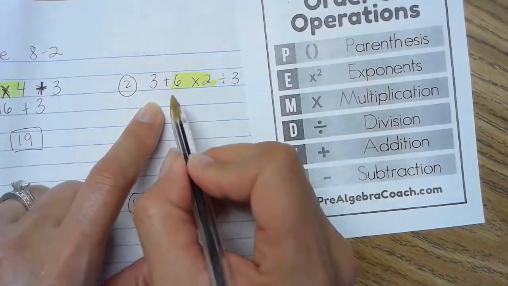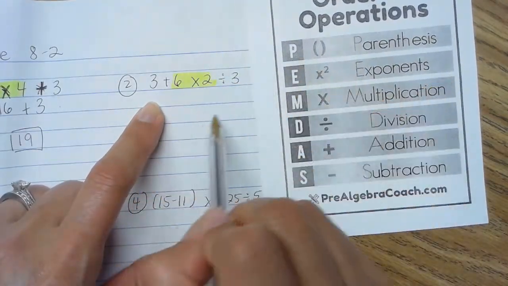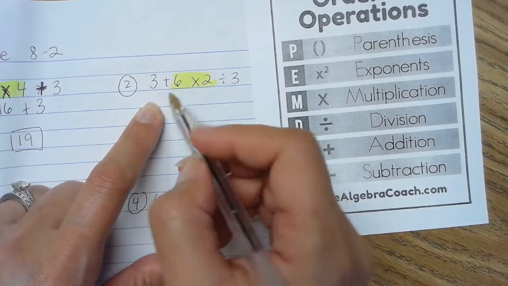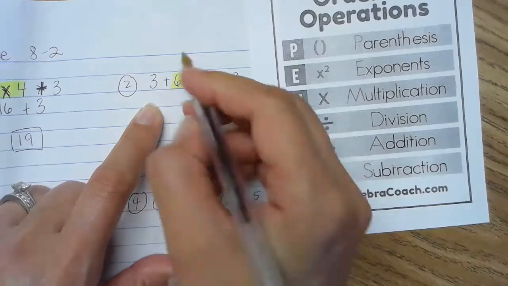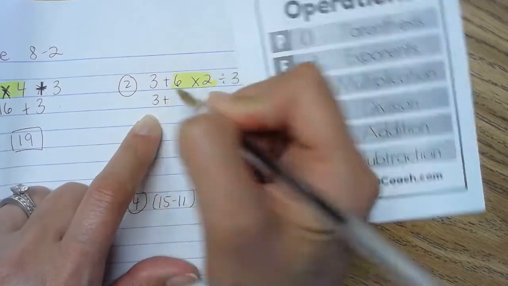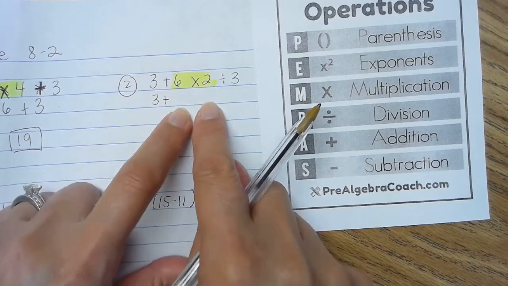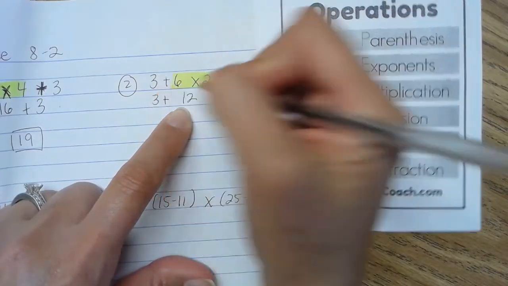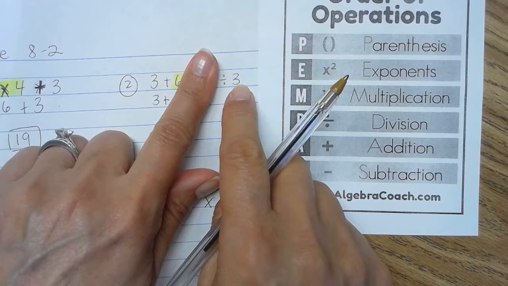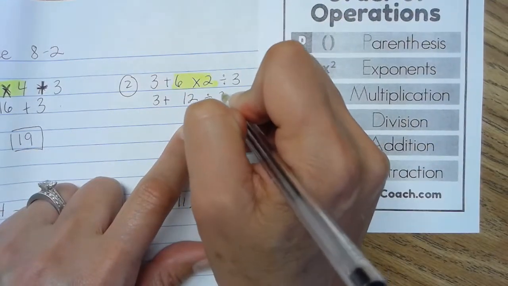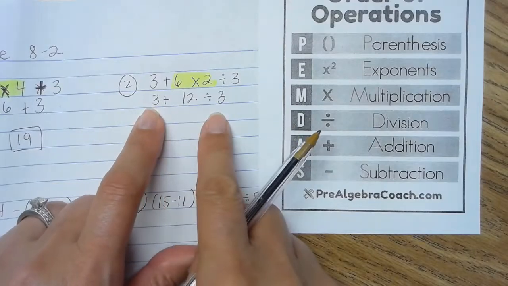Again, half of the key to success here is to make sure that you are organized. So I'm going to drop this 3 plus down below because I'm not doing anything with it yet. 6 times 2, I'm going to simplify. 6 times 2 is 12. This divide by 3, I'm just going to drop it down because I have not done that operation yet. So I'm simplifying as I'm going.